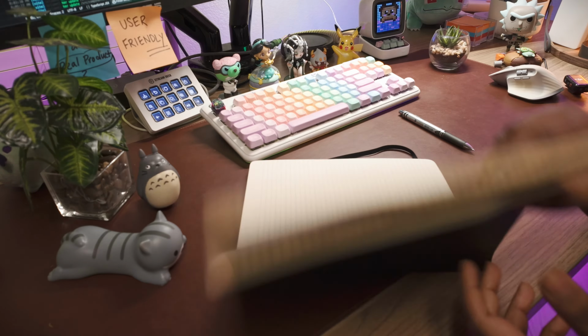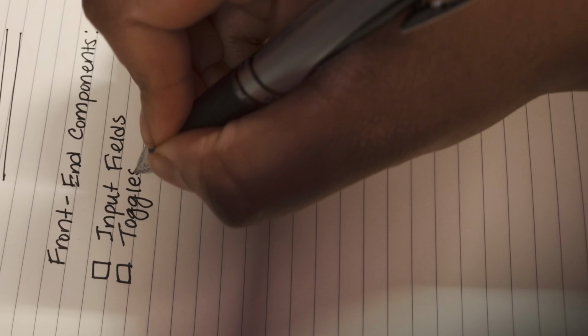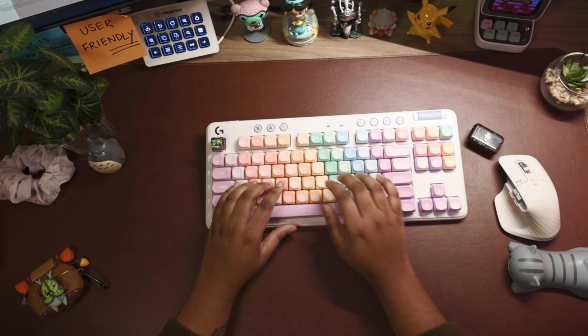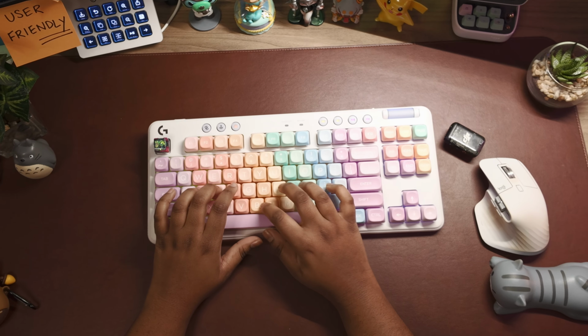Okay, so since this is essentially a front-end app that calls an API, let's start with the most obvious piece, which is the front end. Once all the components are built, then we can start wiring up the rest of the stuff, like authentication and the API.